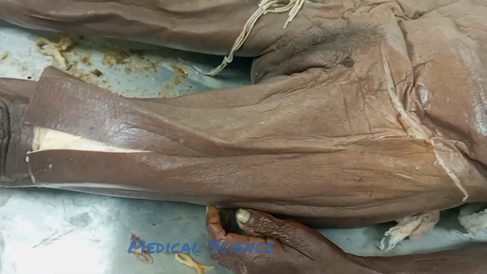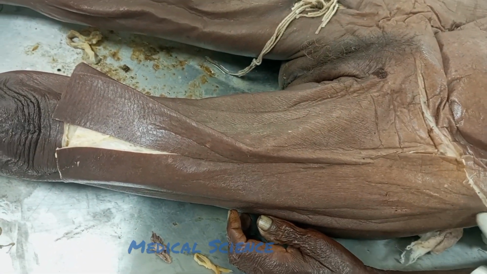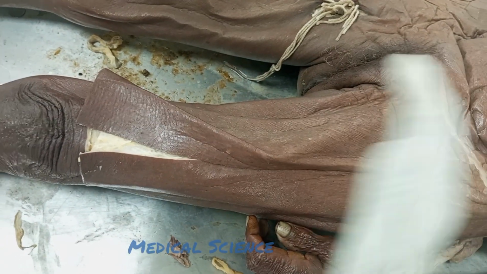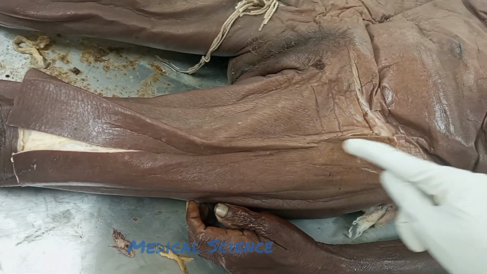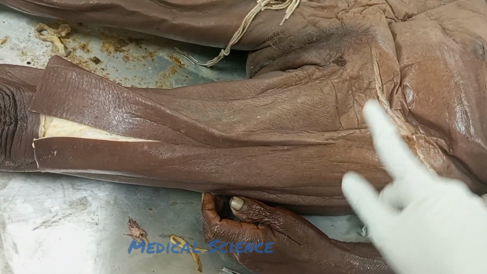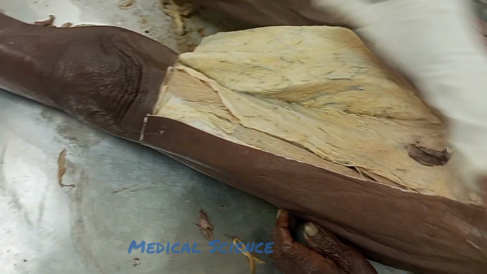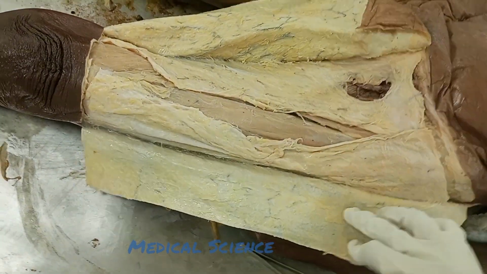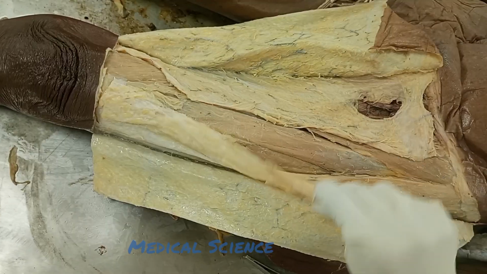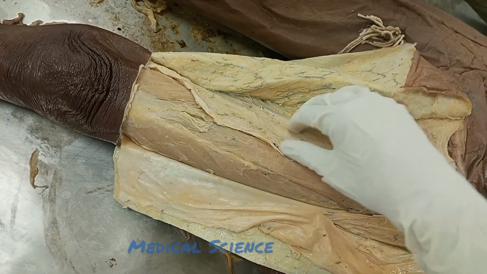So, dissection of the front of the thigh. I have given two long horizontal incisions, one at the upper end of the thigh, the second one at the lower end of the thigh, and one longitudinal incision connecting both horizontal incisions. First of all, the skin is reflected on both sides, laterally and medially. Then the superficial fascia along with the deep fascia is reflected laterally and medially.